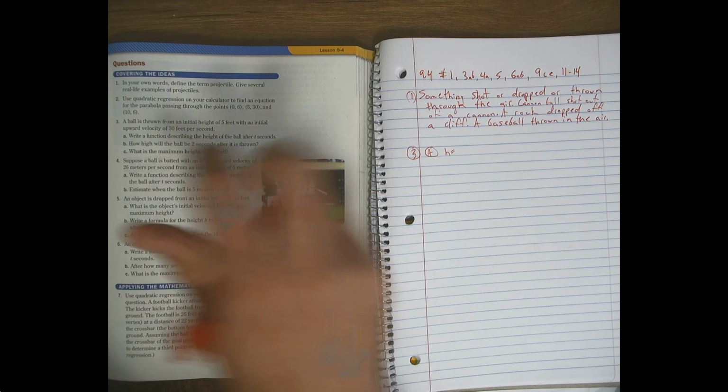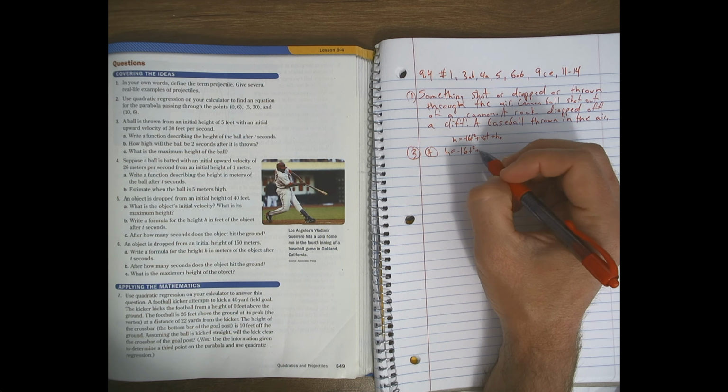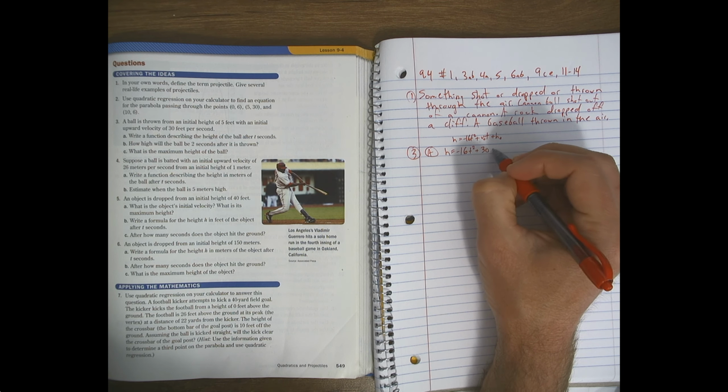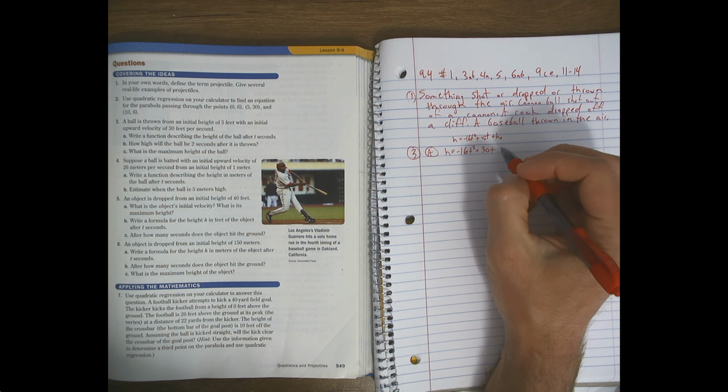In the book, instead of using h again, because that can be confusing, they used the s. Okay, but I like to use little subscript 0 for initial height. And so when we plug in here, our initial velocity was 30 times t. We don't have time. Time's going to be different all along the way here. And our initial height we just talked about was 5.